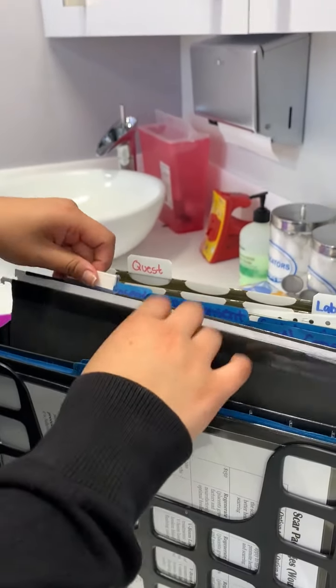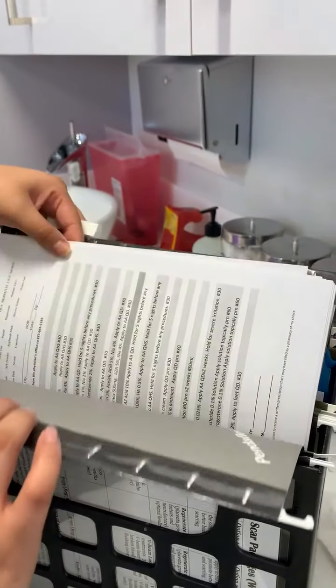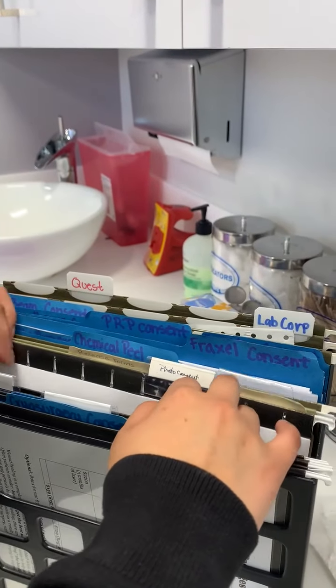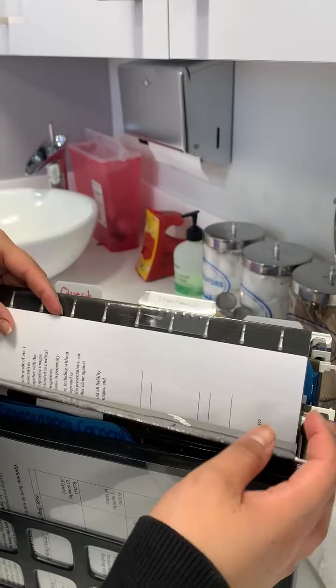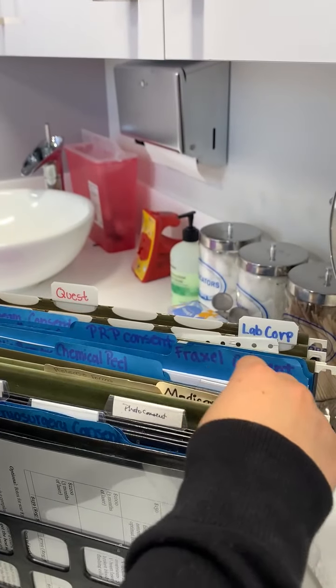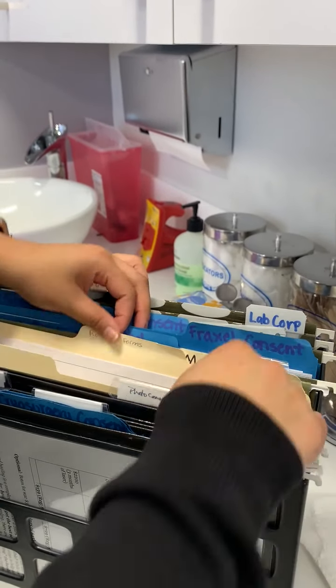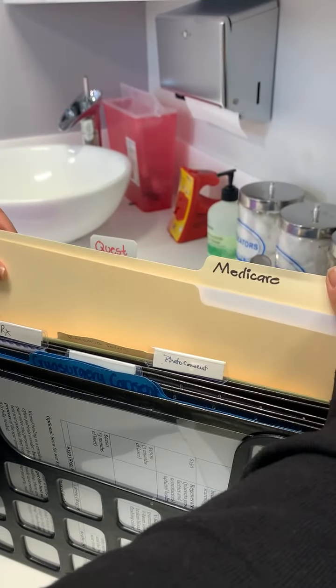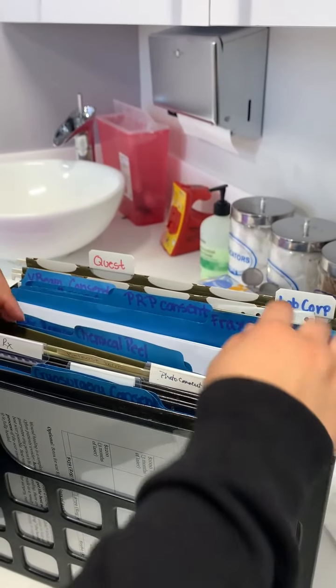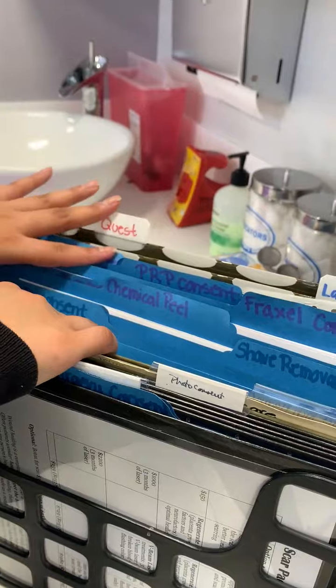After that, we have the prescriptions, and then we have the photo consent, which we give to patients for all cosmetic procedures. Then we have the medical release form of records. We also have a form for Medicare patients. And then after that, you're gonna go ahead and find all of our consents.